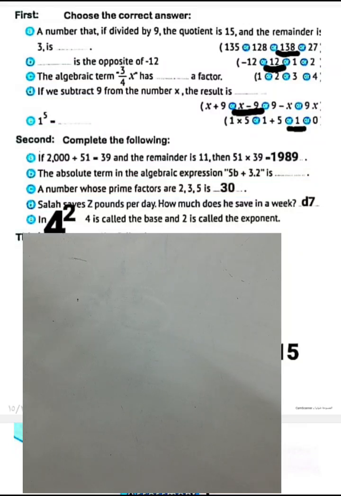Question number 1. First, choose the correct answer. Letter A: a number that is divided by 9, the quotient is 15, and the remainder is 3. Easy. What will we find? The dividend. The dividend equals what? Divisor multiplication by the quotient.